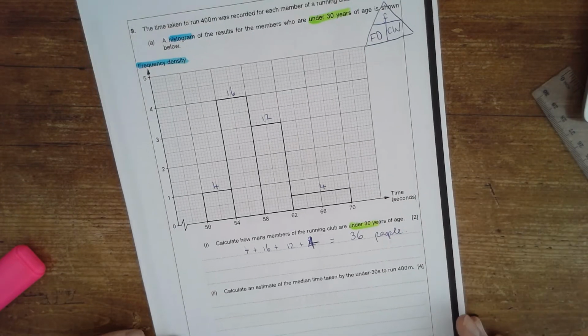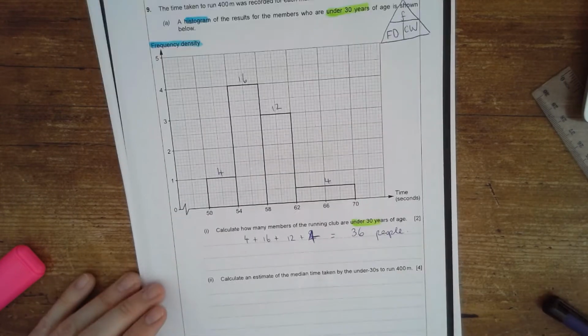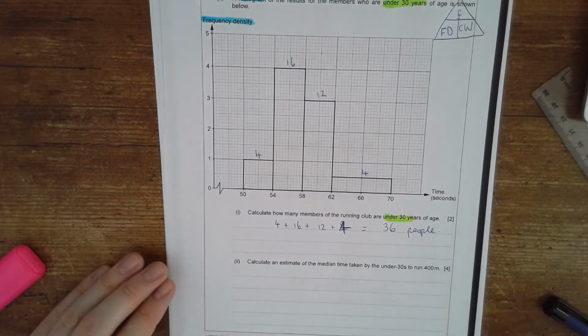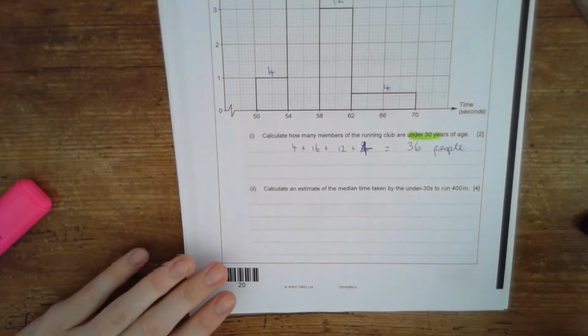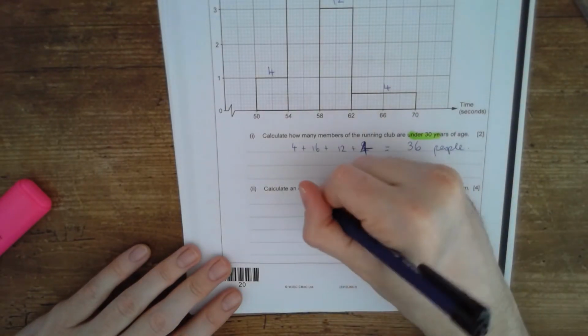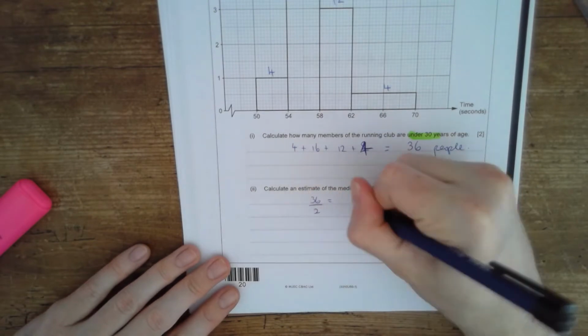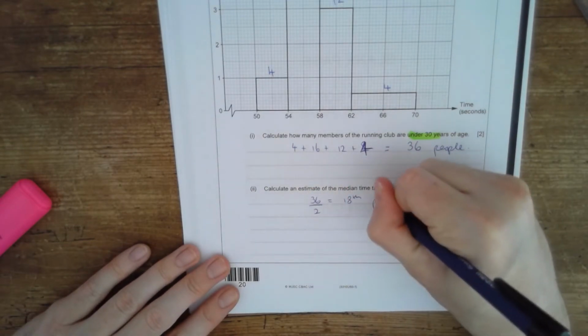I'm then asked to calculate the median. This is easily the hardest bit of this question, okay? This is what people, when they're doing histograms, hate doing, okay? So, to work out an estimate for the median, I'm looking for half of 36. I'm looking for half of that, which would be the 18th person, okay?